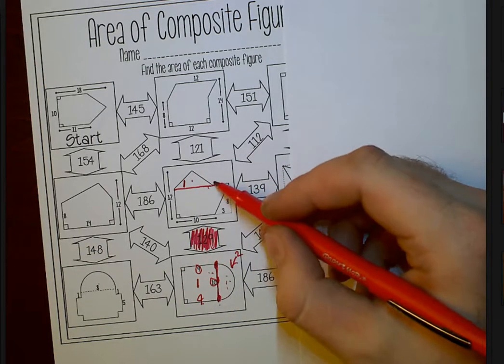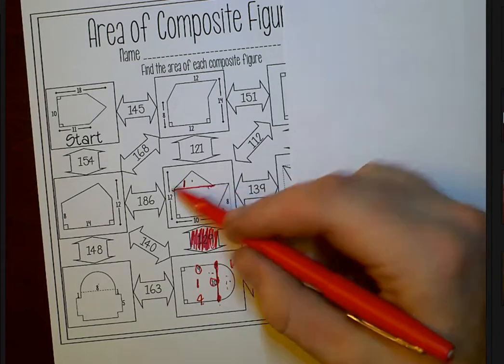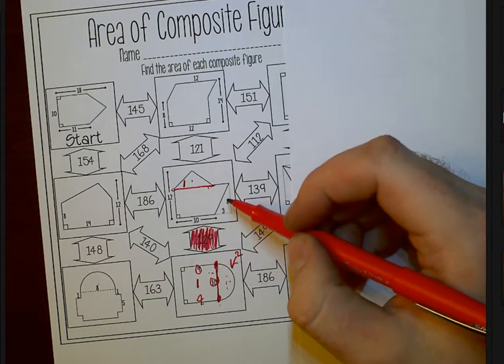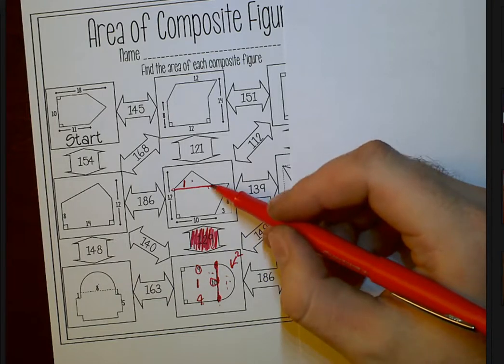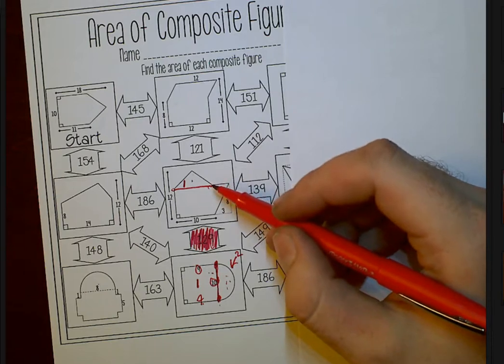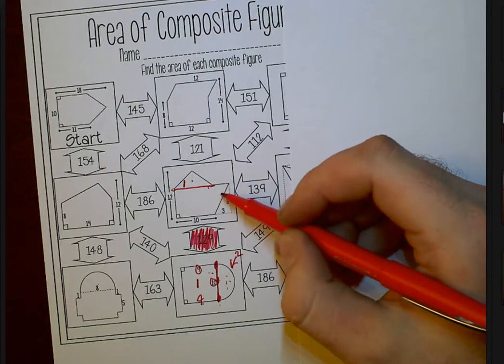I see, and usually you're going to connect at where the angles are. So see I have an angle right here? I just do a straight line from angle to angle. You can't just do that all the time, but whenever you're on your test, just keep making shapes until you find something that you can find the area of. Eventually you'll get it right.